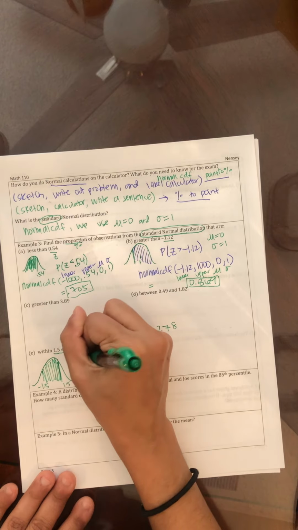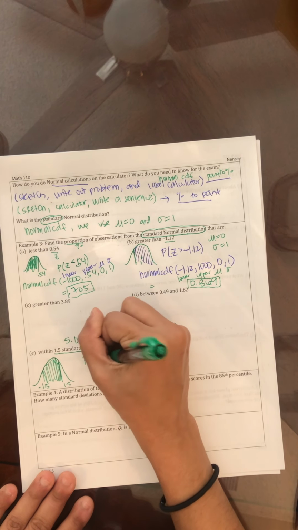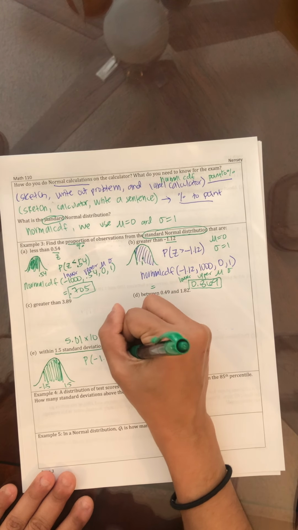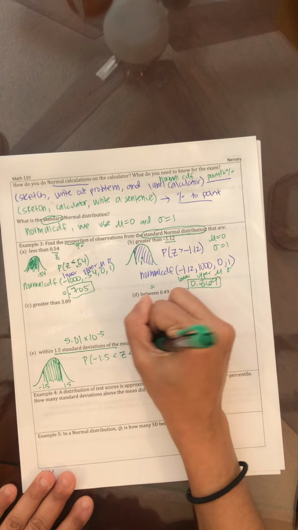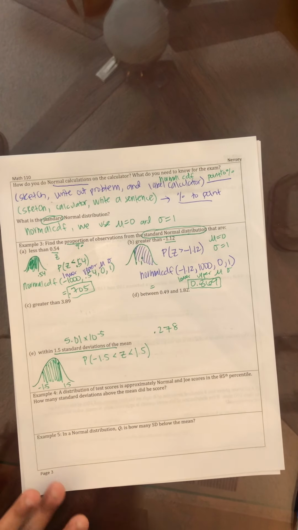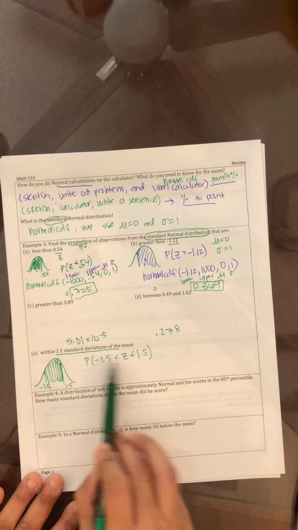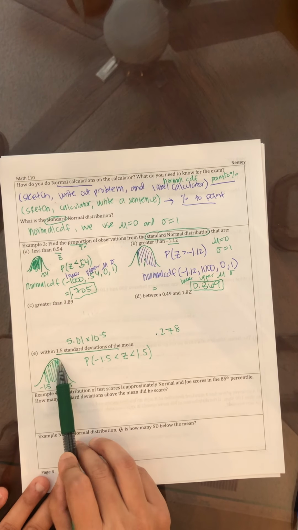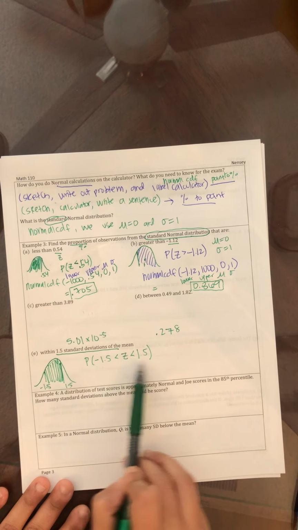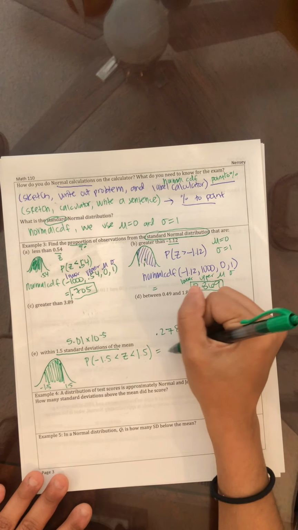And so we're going to write the probability of negative 1.5 is less than z, which is less than 1.5. And that's essentially 1.5 standard deviations of the mean. If it was asking 2, then it'd be negative 2 to 2. If it was asking a half, then it'd be negative a half to a positive a half. And then you would do the same thing.